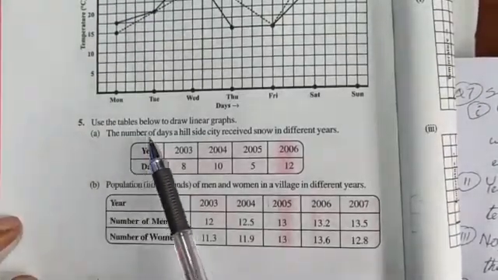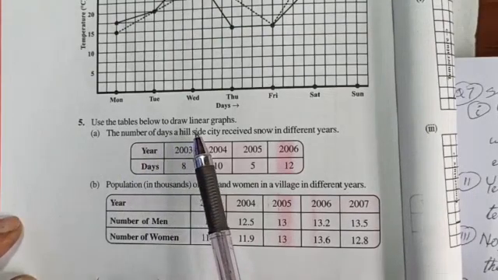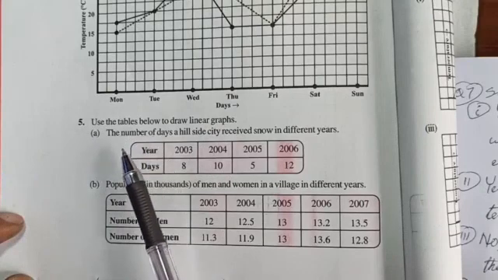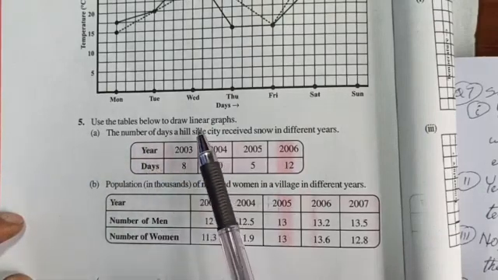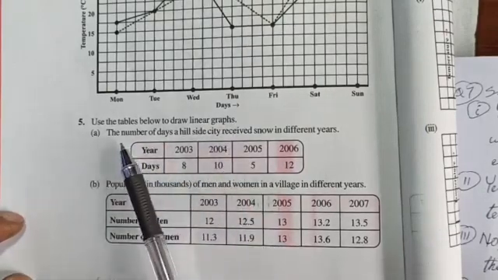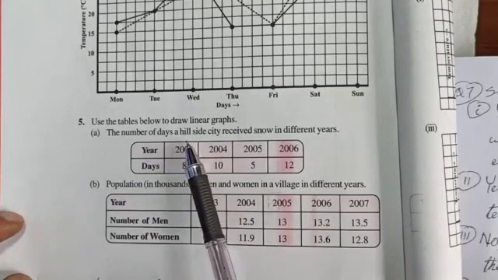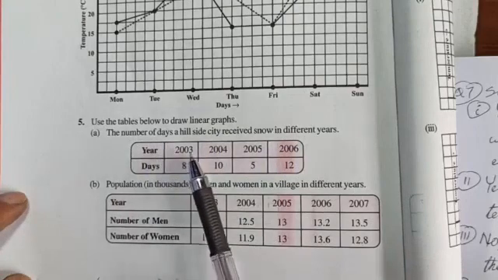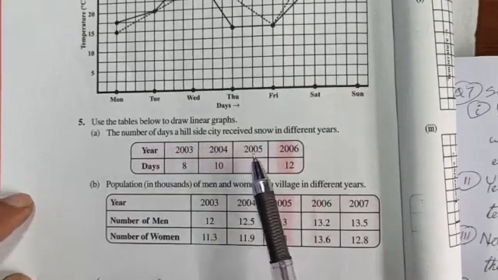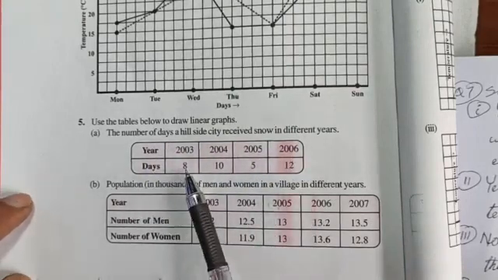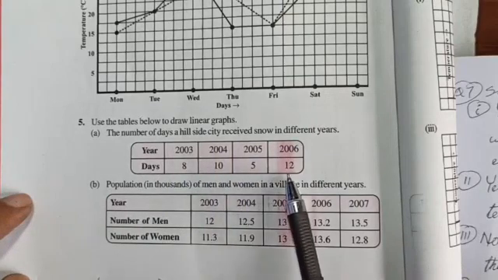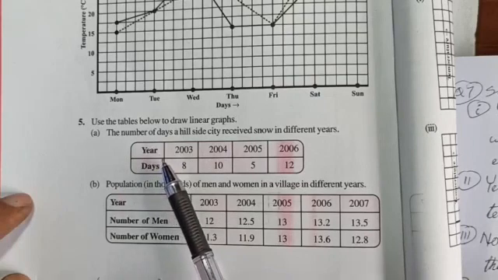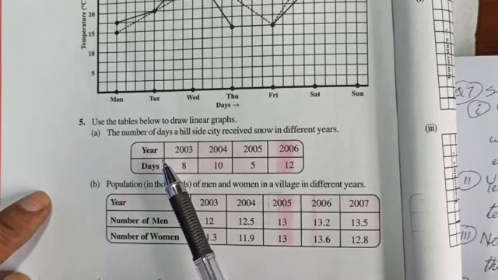Use the table below to draw a linear graph. For this question number 5, we have to use the given table and draw a linear graph. A. The number of days a hillside city receives snow in different years. Year: 2003, 2004, 2005, 2006. Days: 8 days, 10 days, 5 days, 12 days. Now we have to draw this linear graph. Linear graph means we have to draw the graph as a line.